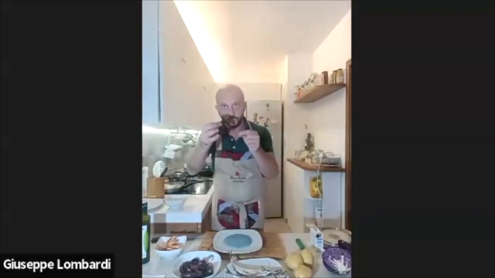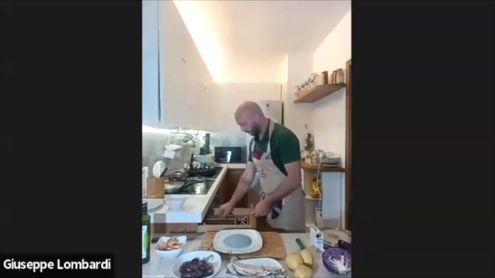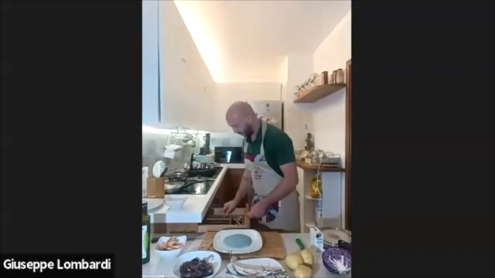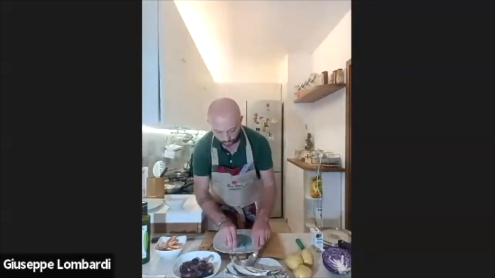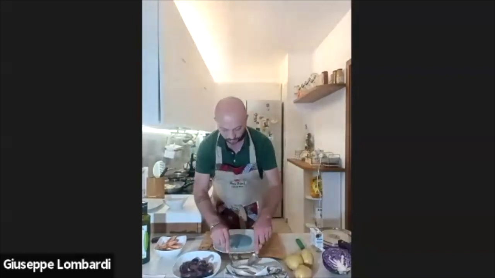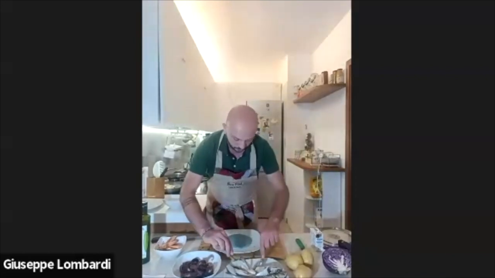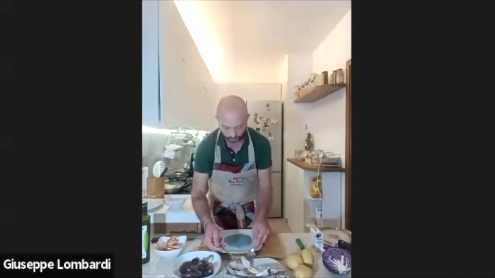About the mackerel, it's important to take off all the spines, okay, for the baby. At the moment, I take this part, the end part of the fish, and you have to clean it very well. It's important for the baby.